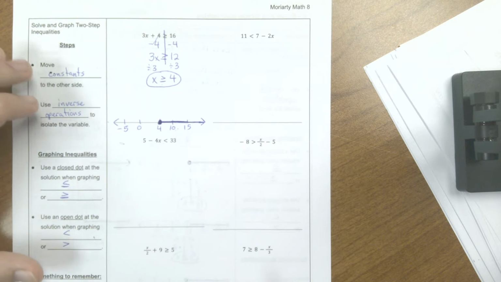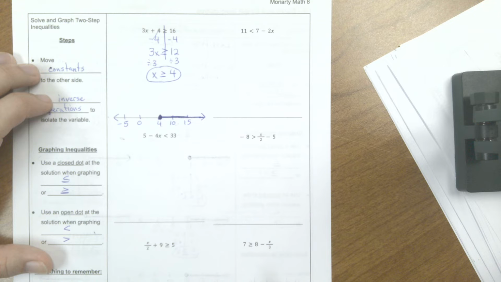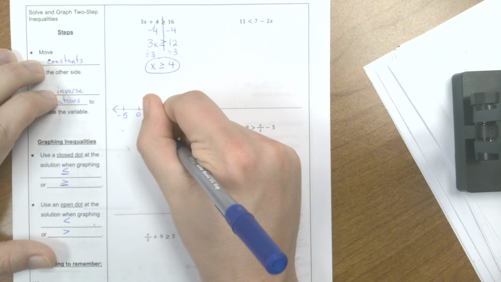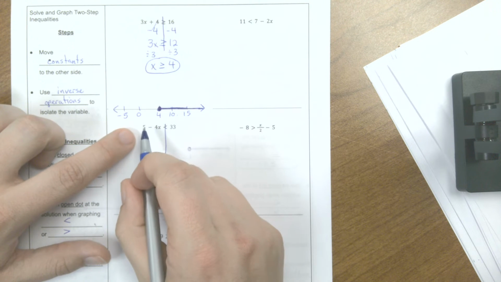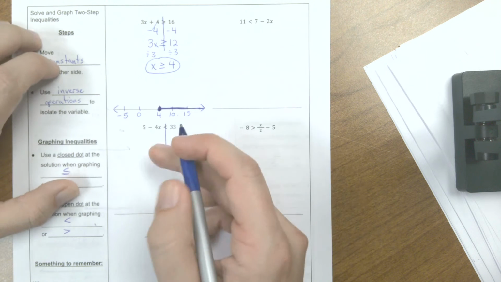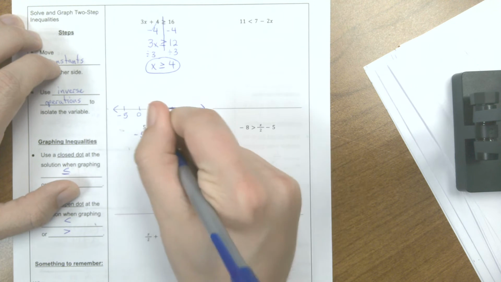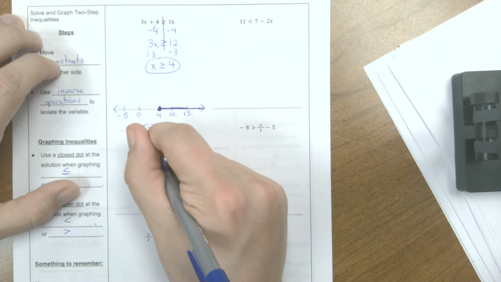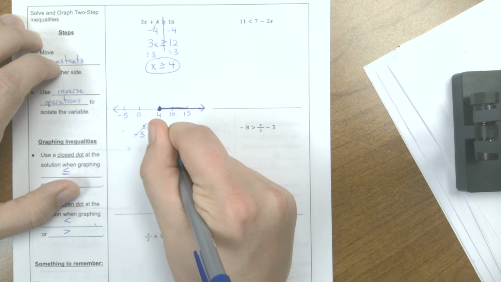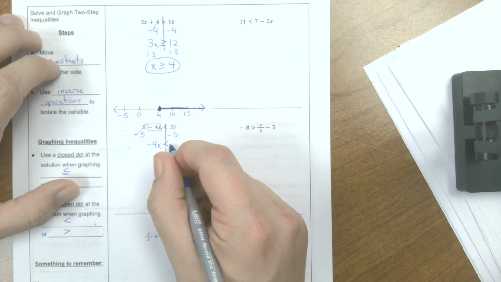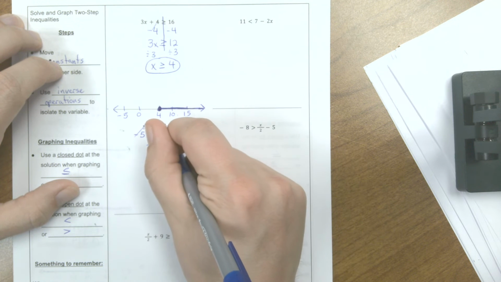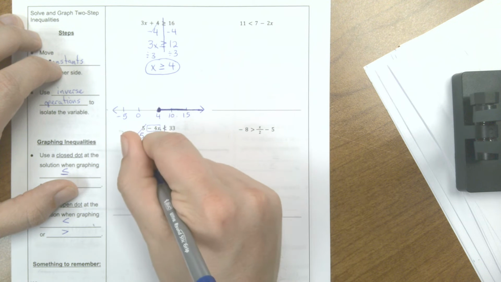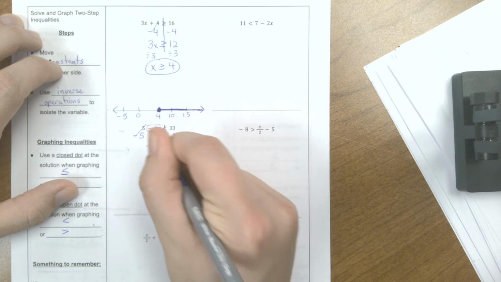Two-step inequality. I'm going to go underneath here. 5 minus 4x is less than 33. Split it up. I need to get my constants to one side. This 5 is a constant and it's positive, so I'm going to subtract 5 from both sides. Remember, this is a negative 4x, so make sure you bring down that negative. Negative 4x is less than 28. This is multiplication. Undo it with division, and I have to divide both sides.